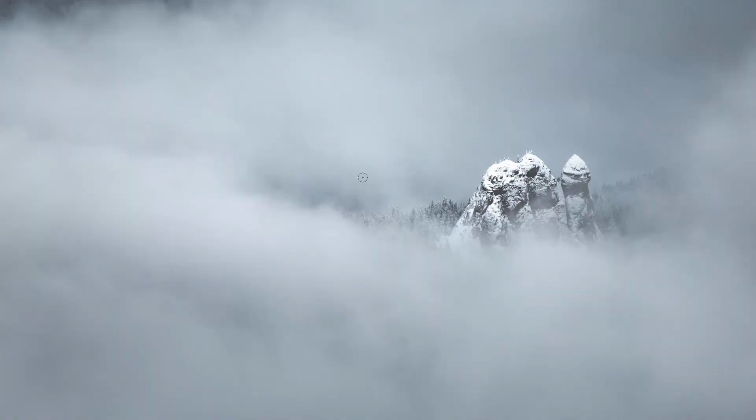Tip number 1 that I have for you is to try and capture the mist in the mountains. It's not that pleasant to be in the mountains when there's mist and there's cold, and the weather situation is not that beautiful, but believe me, the photos will look really good.